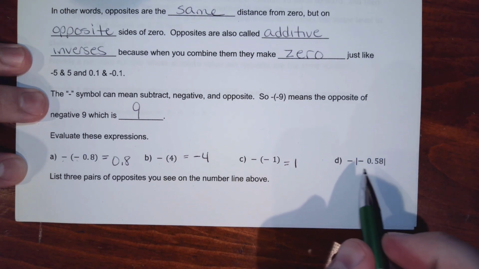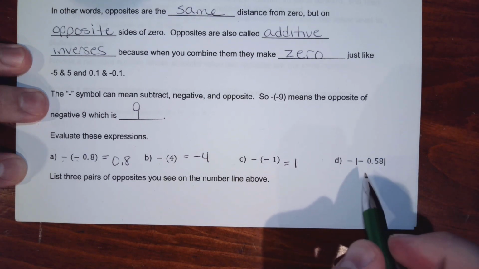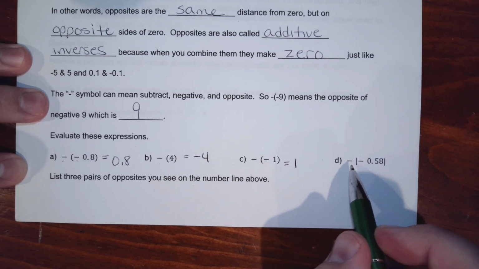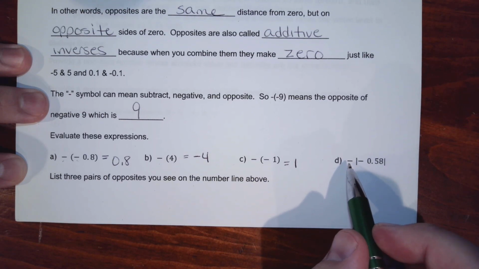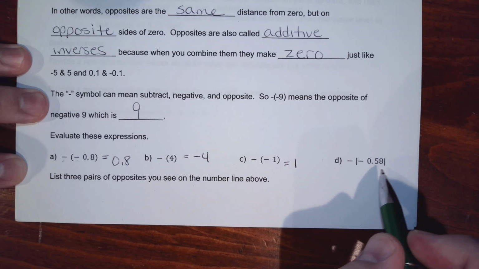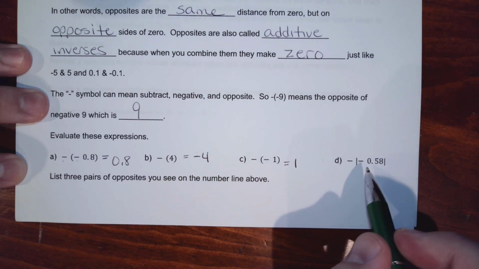And then lastly, I threw this in to see if I could trick you. So this is saying the opposite of the absolute value of -5 and 58/100. So we're going to do the opposite of whatever the absolute value of -58/100 is.